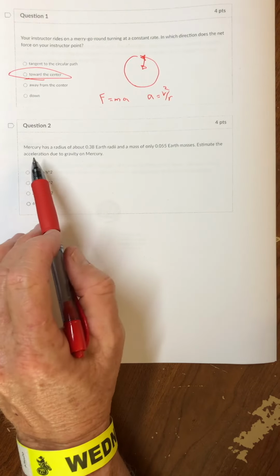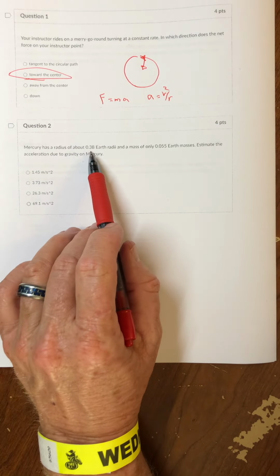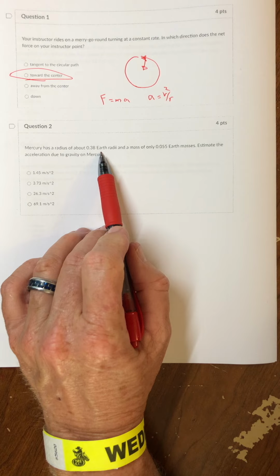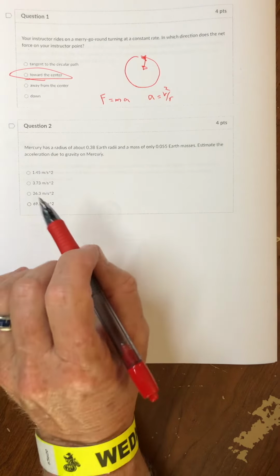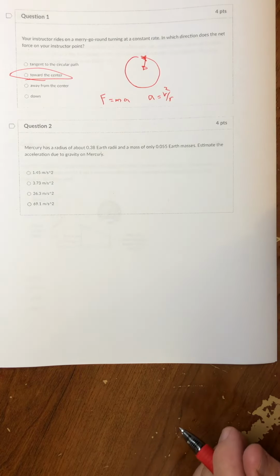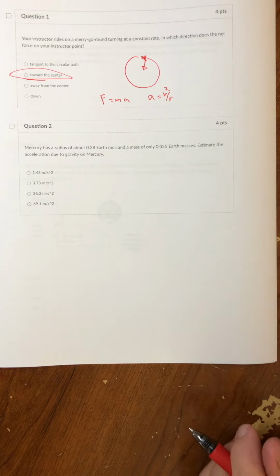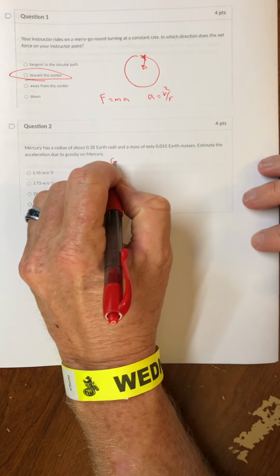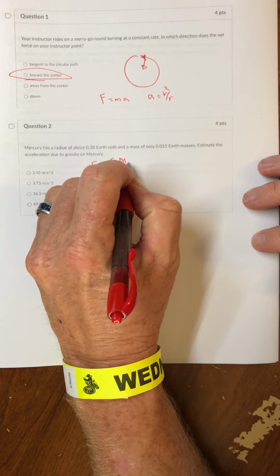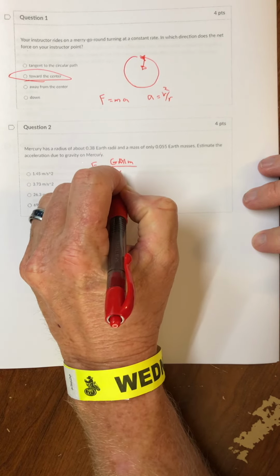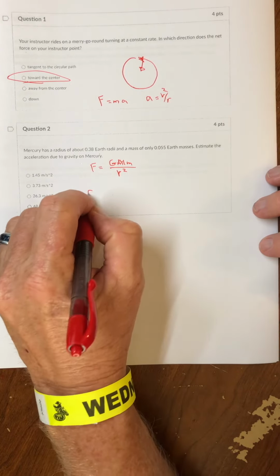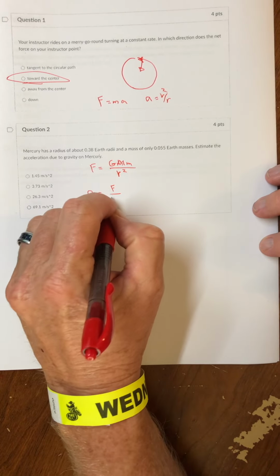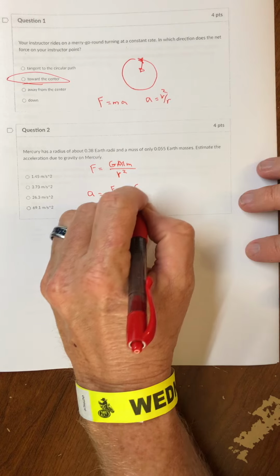Okay, so number 2 says Mercury has a radius that's about 38% of the Earth's radius, and it has a mass of, it looks like, about 5.5%. Estimate the acceleration due to gravity. Now, this actually is also chapter 6, where you might think about it as, capital M, little m is how we wrote it, as the force of gravity, and also remembering that acceleration is force divided by mass.